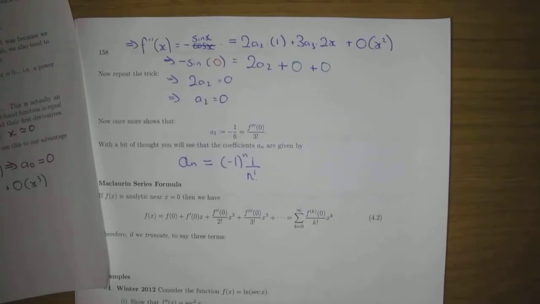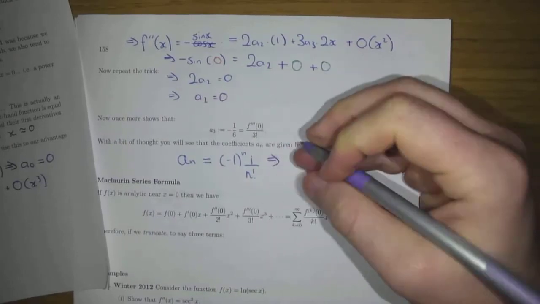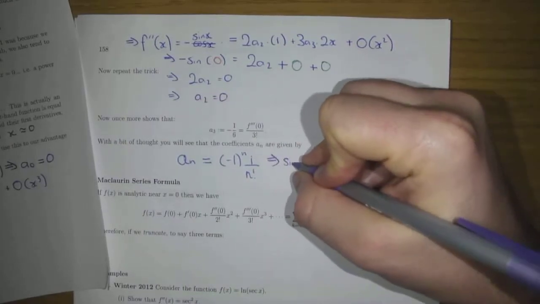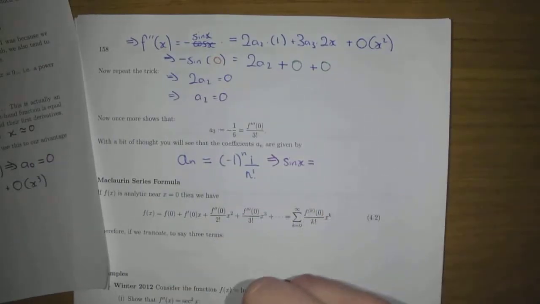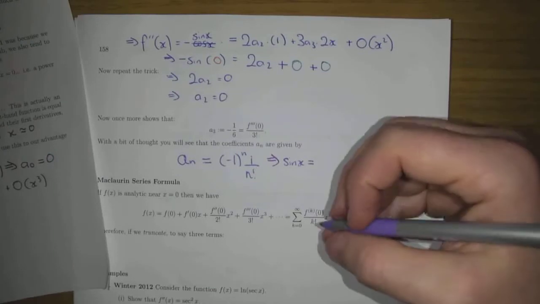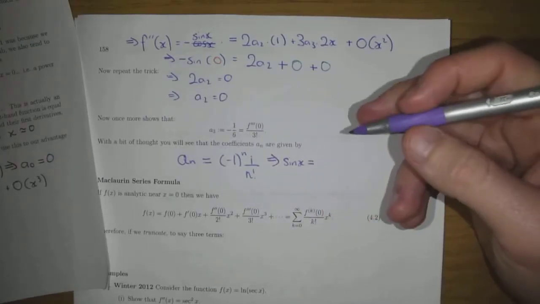Okay, so what that means is, therefore, sine of x is equal to... so put in that, so the a0 was 0. Why did that come out as 0?